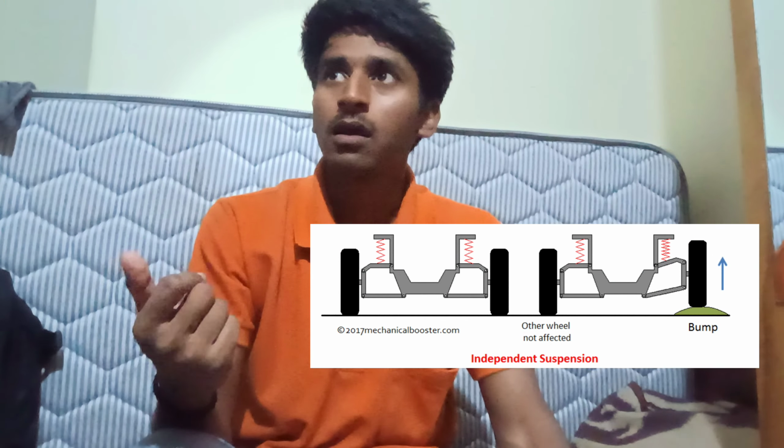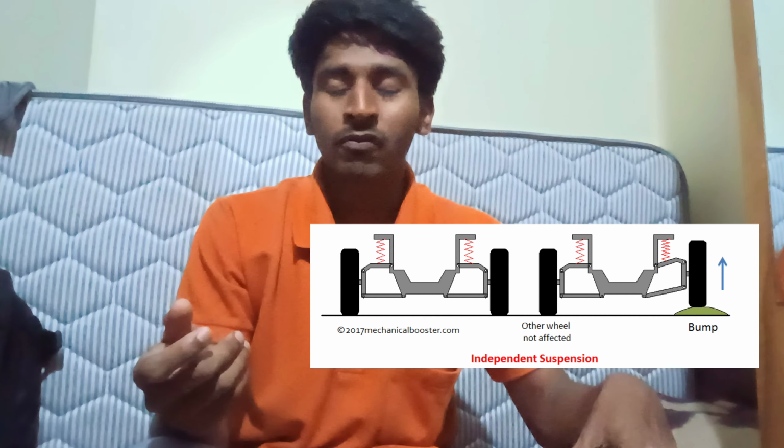So what happens in independent suspension is that each of the wheels gets its own suspension links, its own control arms, and they are connected directly with the main frame or the chassis. There is no intermediate link or any separate link which connects the two wheels. Because of this, when one wheel undergoes any sort of disturbance, the rest of the wheels remain unaffected.